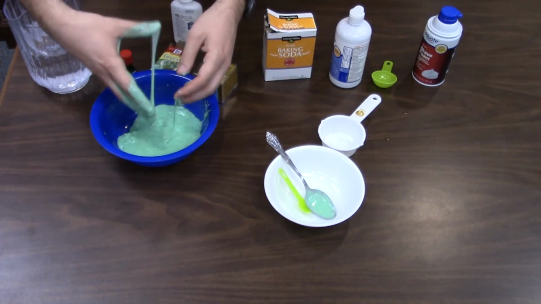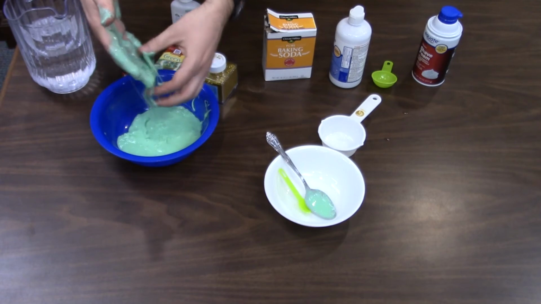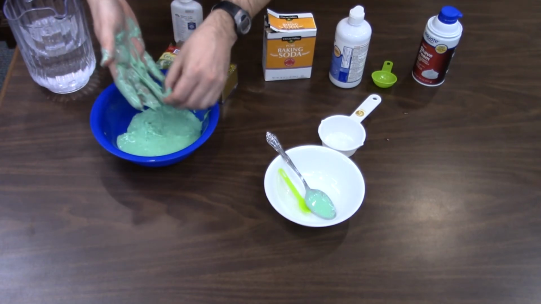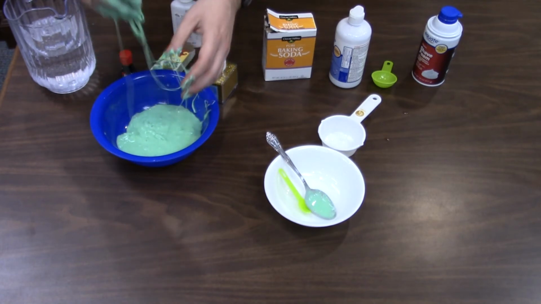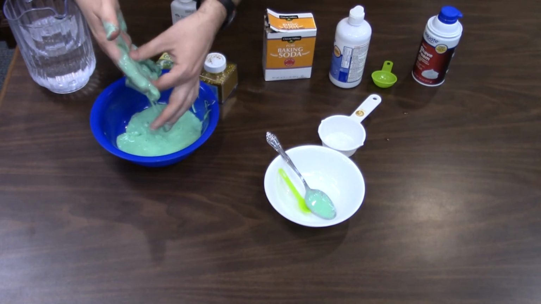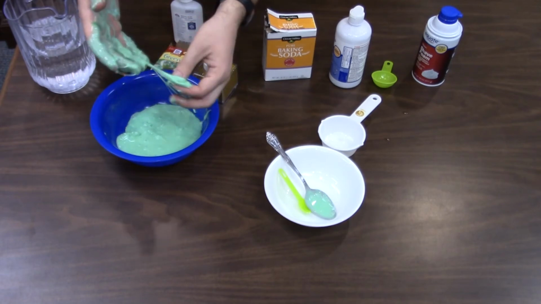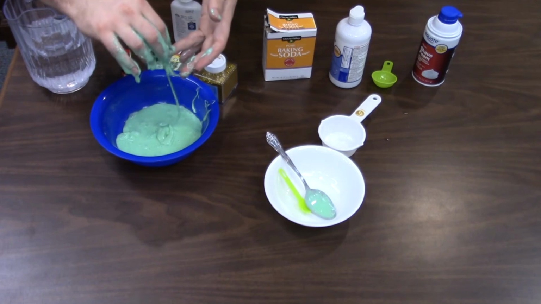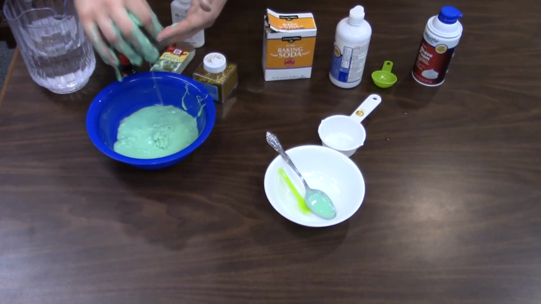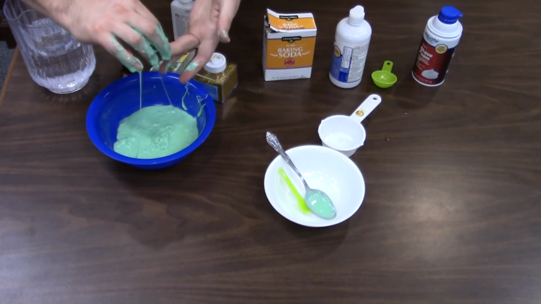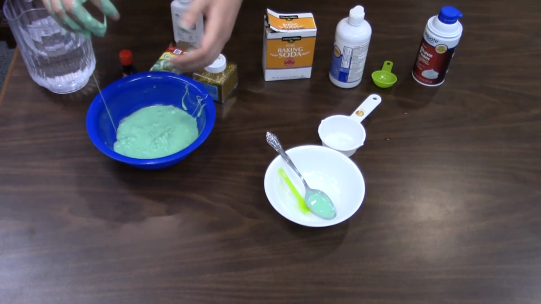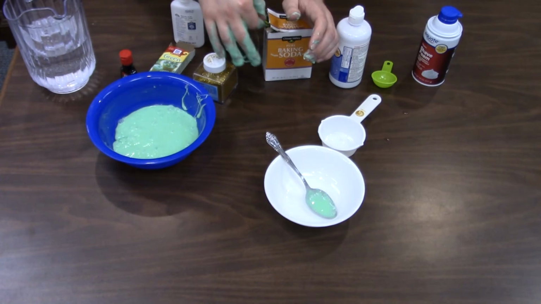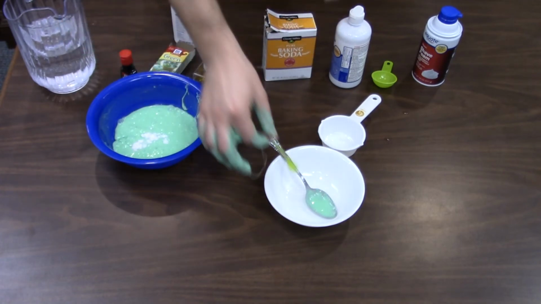Now as you work with it, if it's a little bit too runny and sticky and not firm enough for you to really manipulate it, you can add a little bit more baking soda or a little bit more saline solution. If, on the other hand, it's gotten too firm and too rubbery and it doesn't really stick anymore, well, then you can add a little bit more water to it. I'm going to add just a touch more baking soda so that it can really be nice and firm.